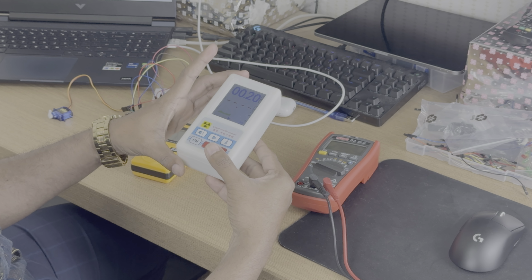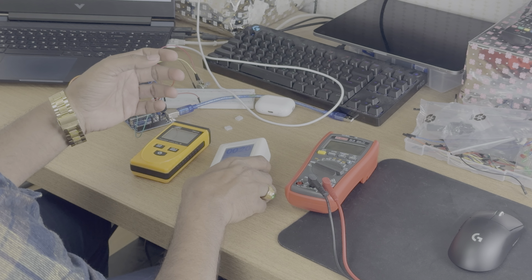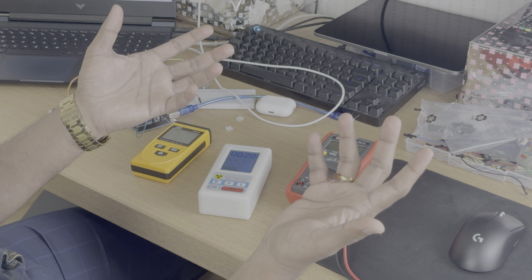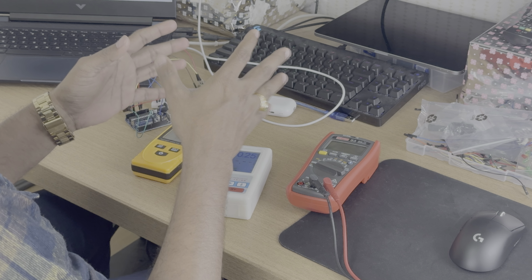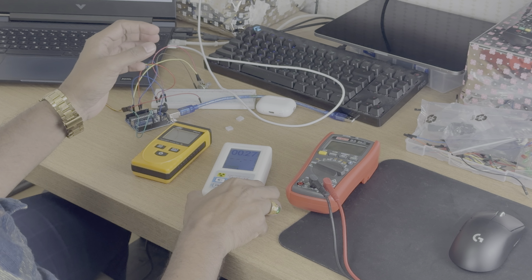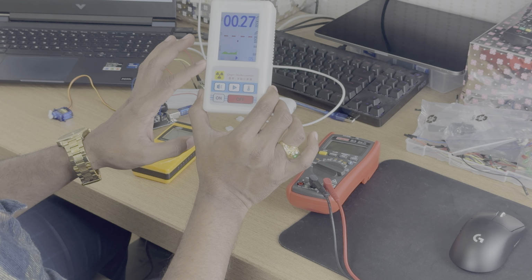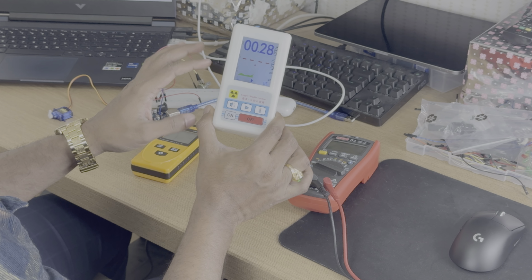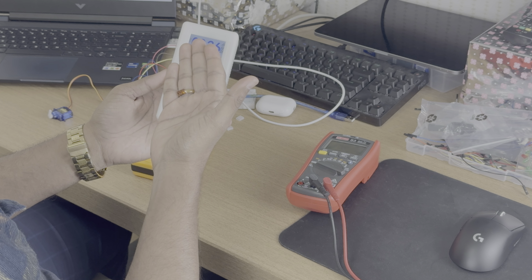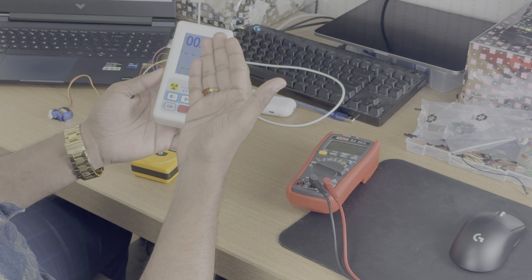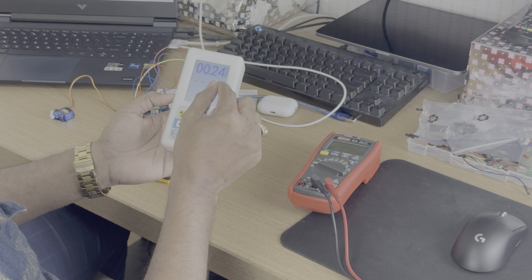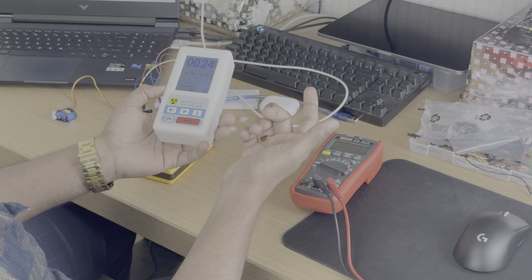Basically, in atmospheres where there are nuclear reactors or nuclear weapons or any nuclear device, or radioactive elements are being used, in those places we have to use this to measure the radiation. If the radiation value is 0.05 to 0.2, then it is safe. If it exceeds 100, then it is very dangerous.